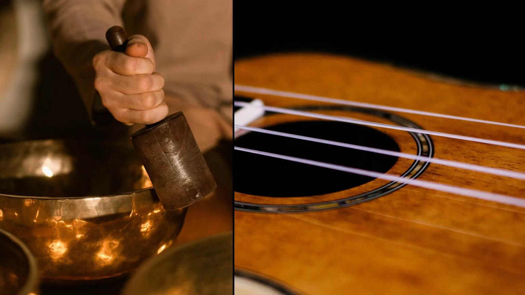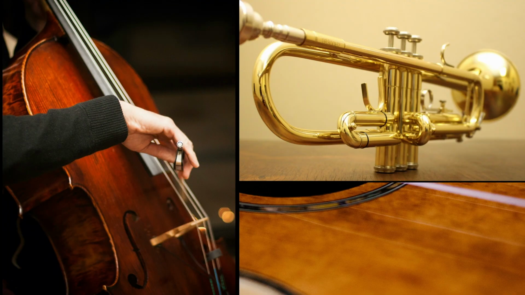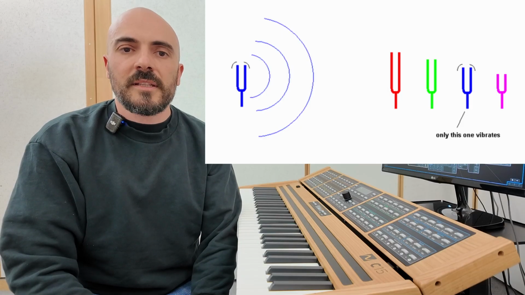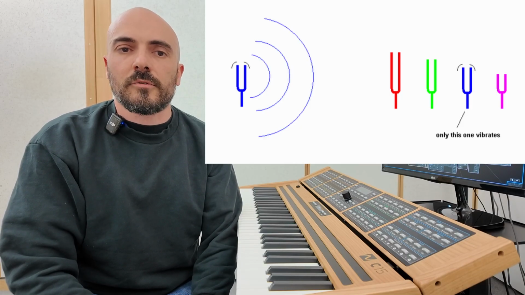Resonance is one of the most important phenomena in acoustic sound creation. From stringed and percussive instruments to wind and bowed instruments, the interplay between an exciter and a resonator is a fundamental principle of generating and shaping tones.